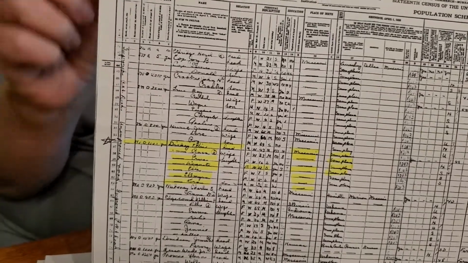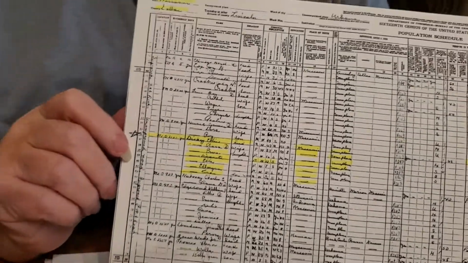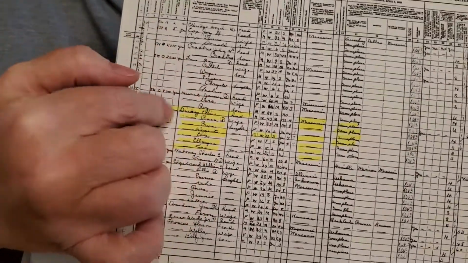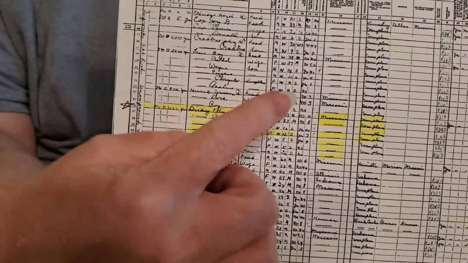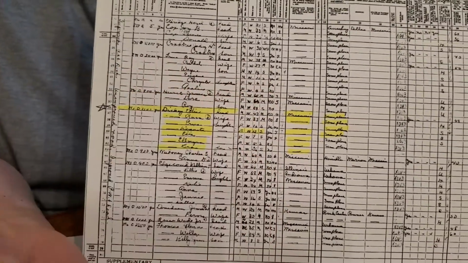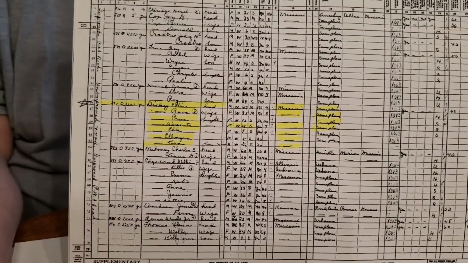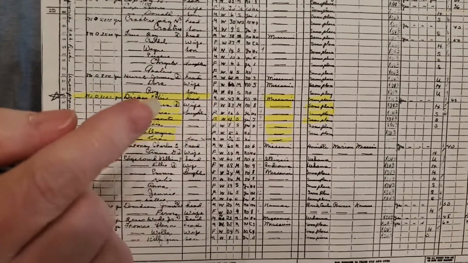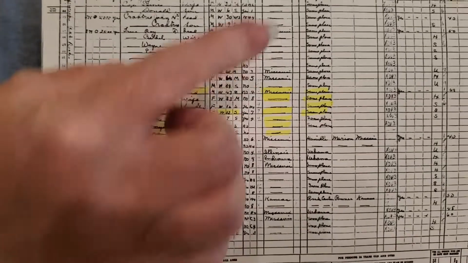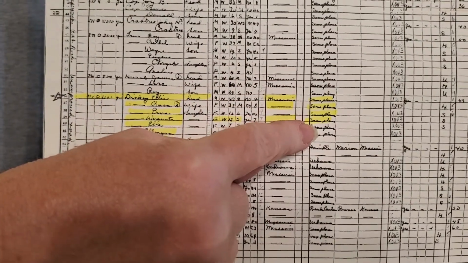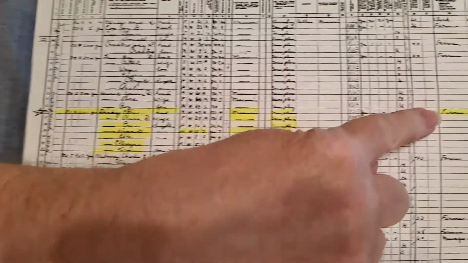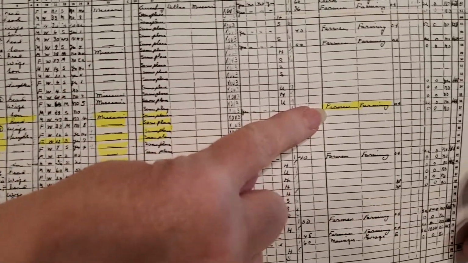My mother is 12, and she's living with her parents and her siblings. It tells that she was born in Missouri, as well as her parents, and that they were living in the same house in 1935. And my grandfather is a farmer.